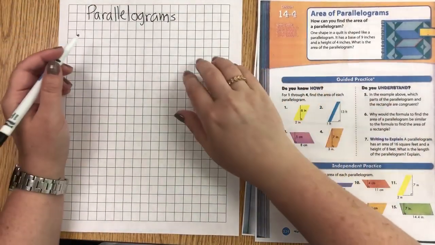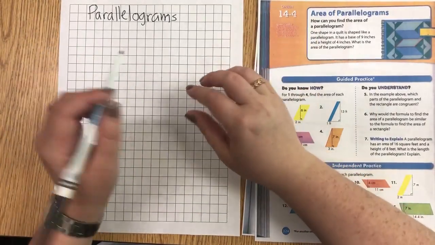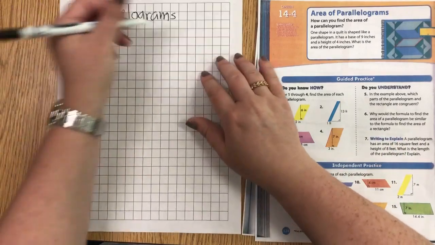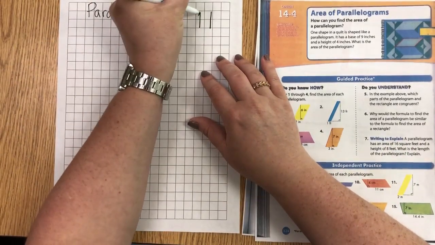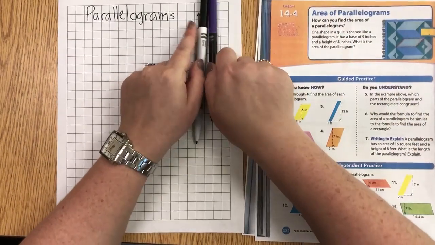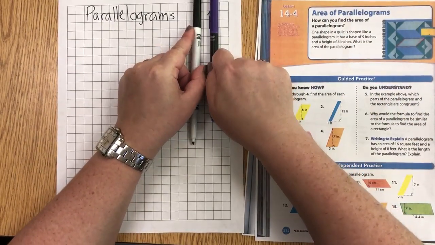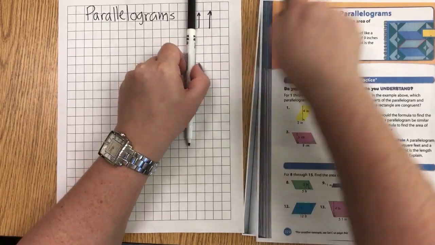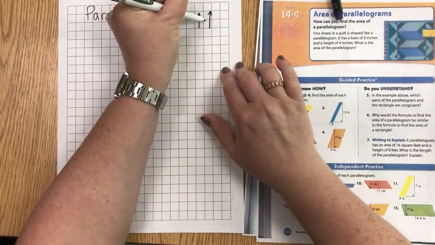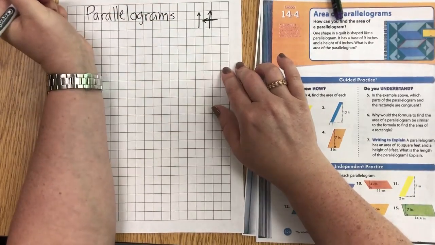A parallelogram basically means all sides are parallel. Parallel means they will never touch. They will go on and on and on, and they will never meet because they will keep going straight. But perpendicular is when they do meet.